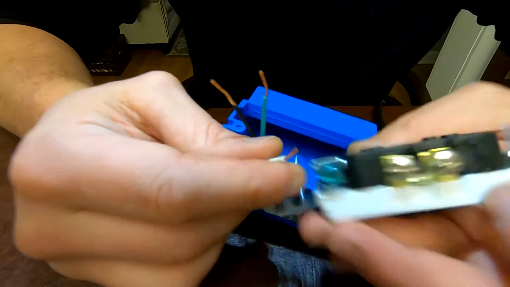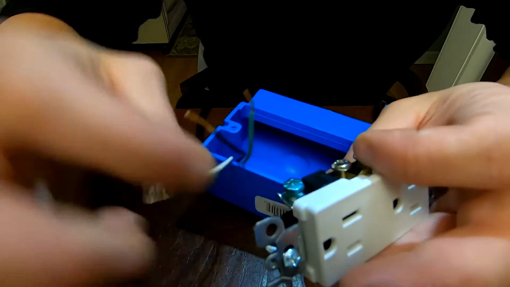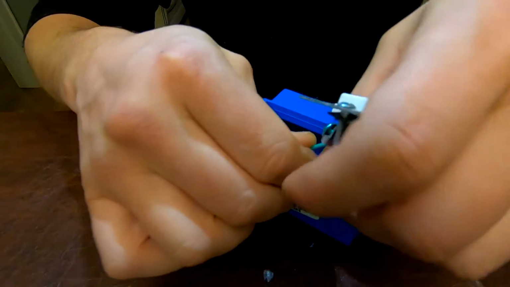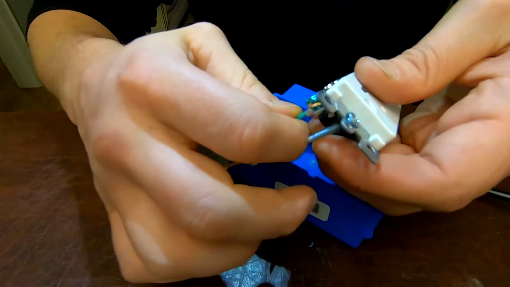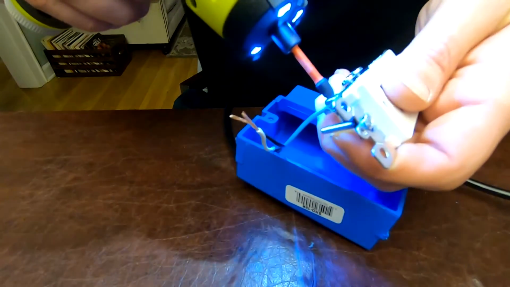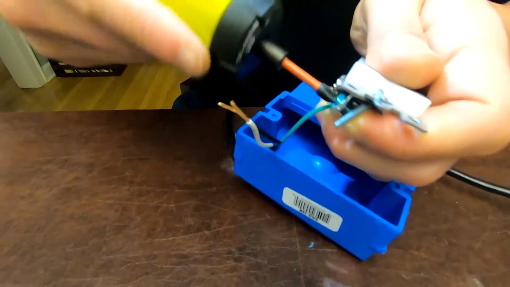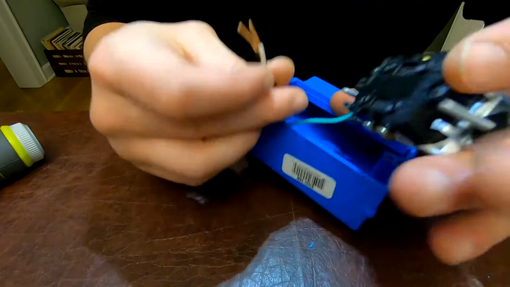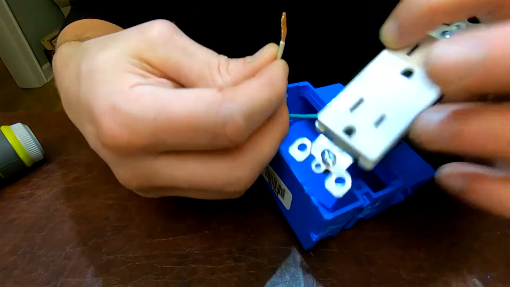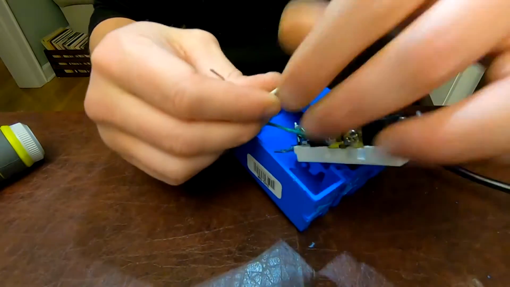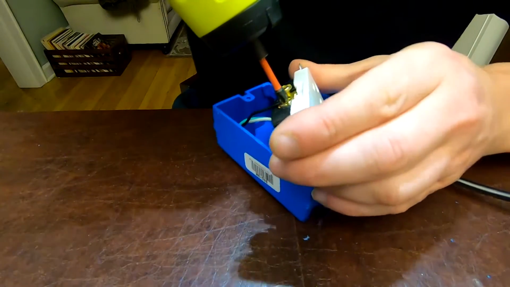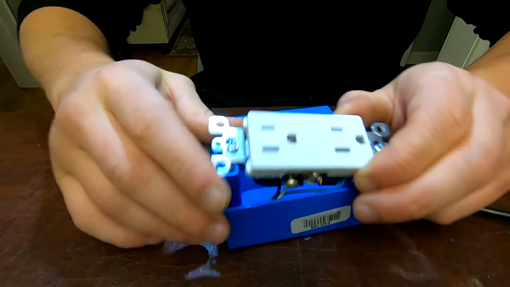Now we're going to connect this to our outlet here. Very much the same way as before. You're going to make little hooks. Make sure they're going clockwise, so when you screw down, they tighten down on the actual screw. Alright, there's our ground. And the silver screws are for your neutral. I need to strip a little bit more off these wires so I can make hooks. Perfect. Now, screw this guy in just like before.